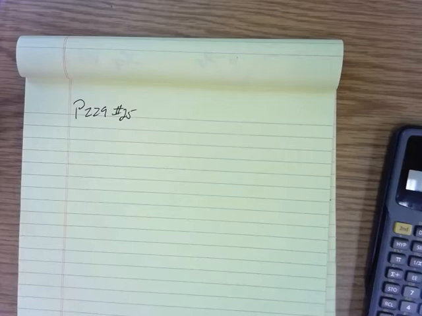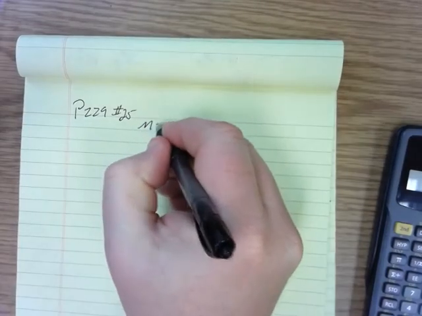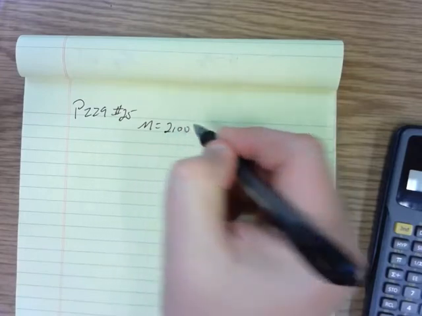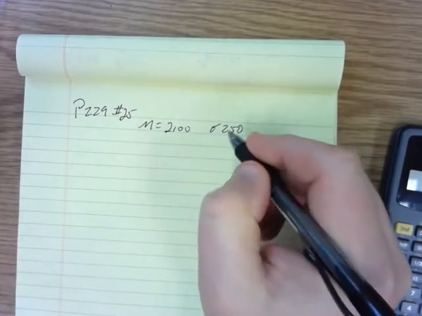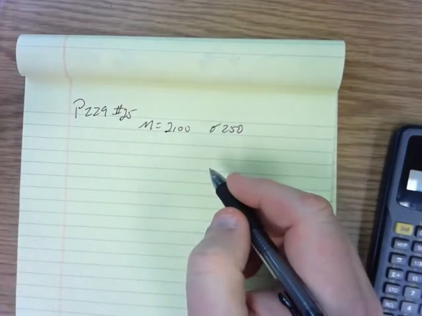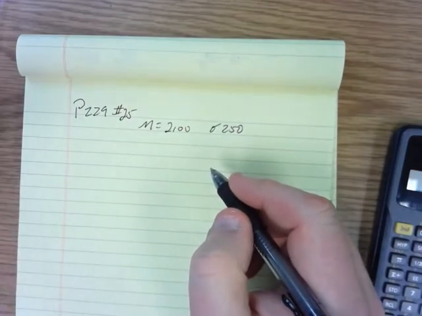Let's take a look at page 229 and problem 25. So let's start by reading the question. Assume the hourly cost to operate a commercial airline follows the normal probability distribution with a mean of 2,100, and a standard deviation of 250. What is the operating cost for the lowest 3% of airplanes?